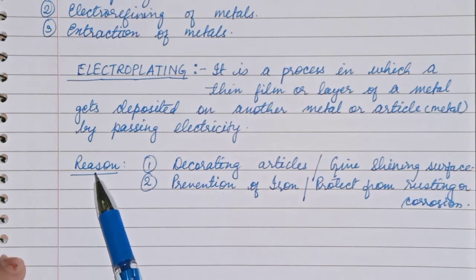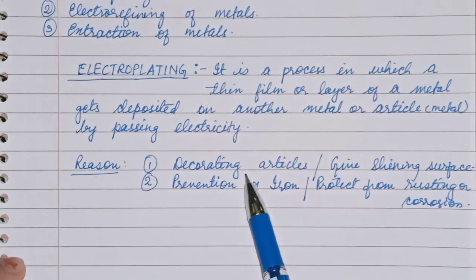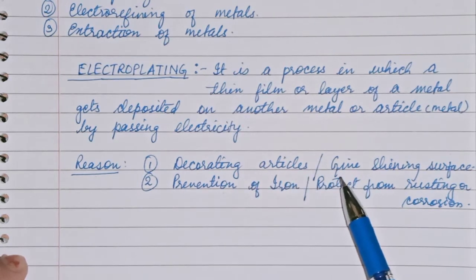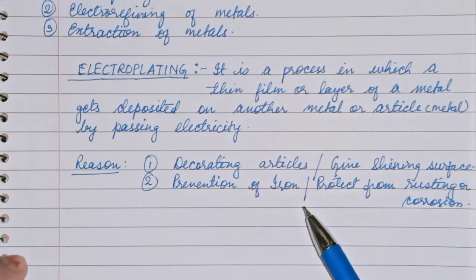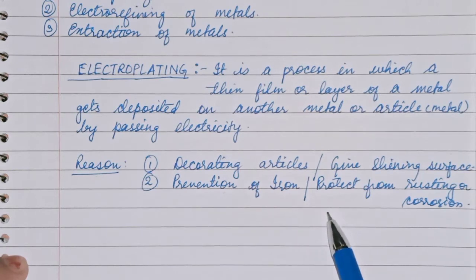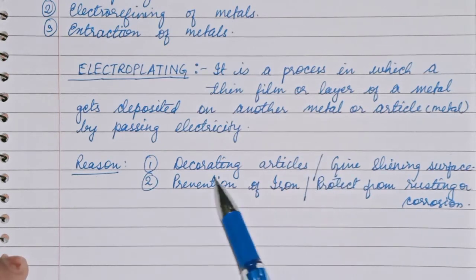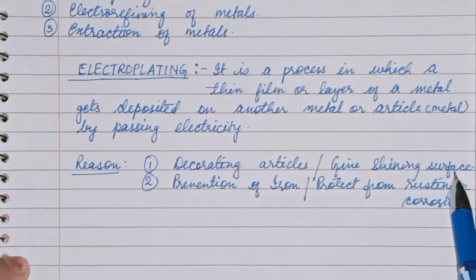Next, why are we doing electroplating? To make the article more shiny for decorating purposes, or to give an expensive look, just like when we take gold plated or silver plated jewelry. It is actually made up of brass, but it is coated with gold or silver to give it an expensive look. That's why it is used for decorating articles or to give a shiny surface.